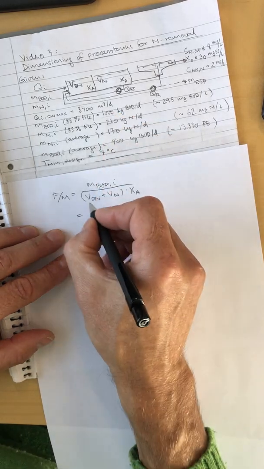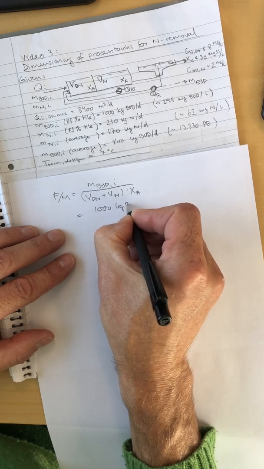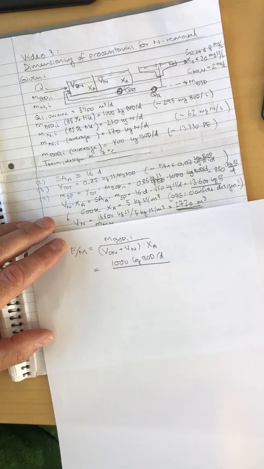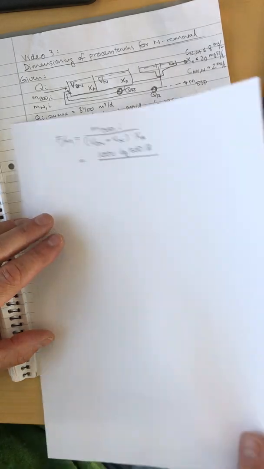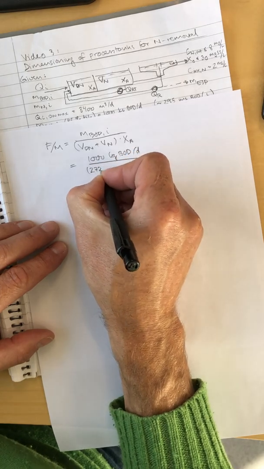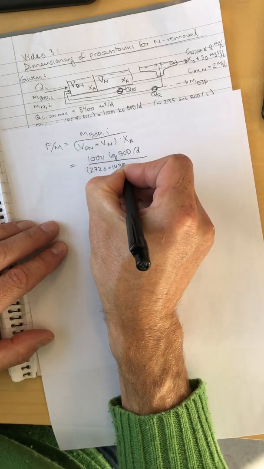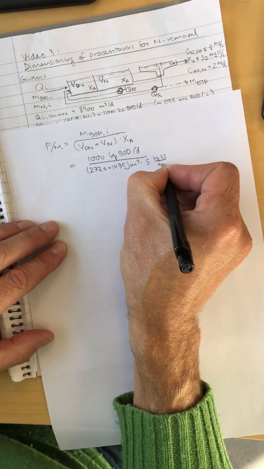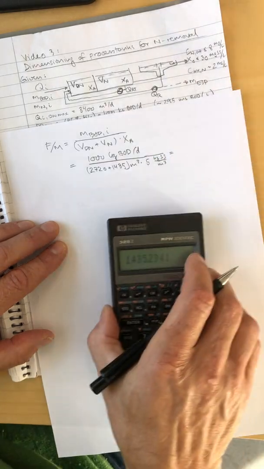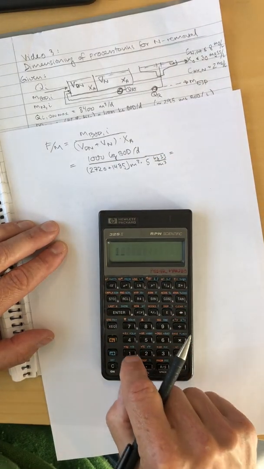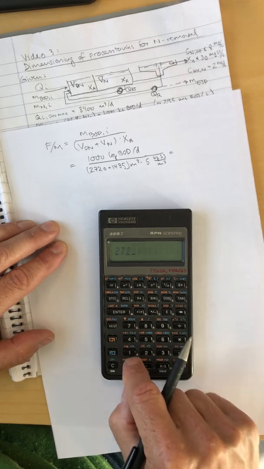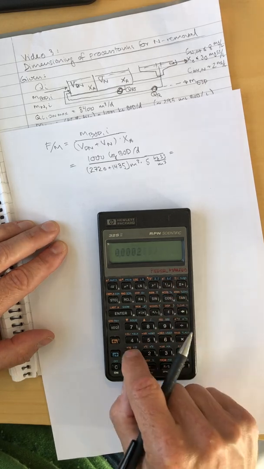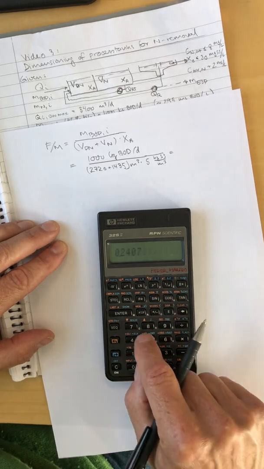So I had my 1000 kilogram, and I have 2720, and I have 1435 cubic meter and 5 kilograms sludge per cubic meter, giving me 720 plus, and then multiplied by 1000 and divided by 5.